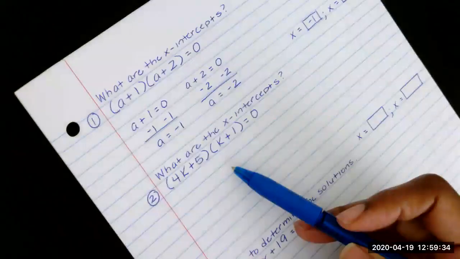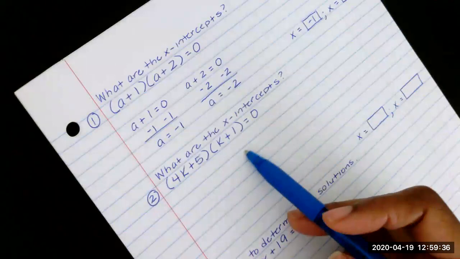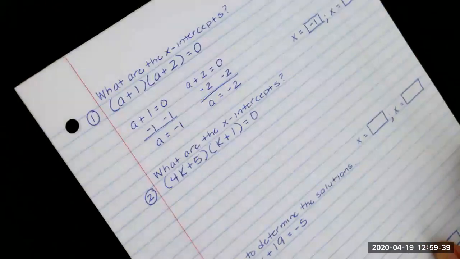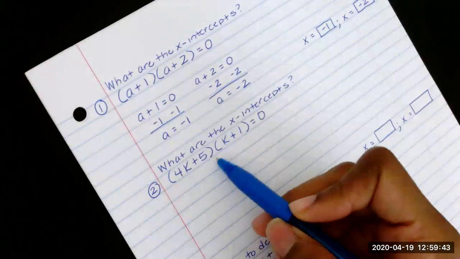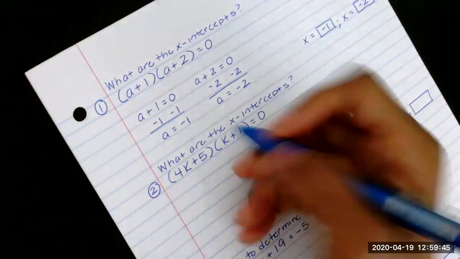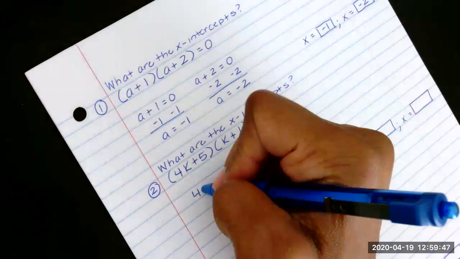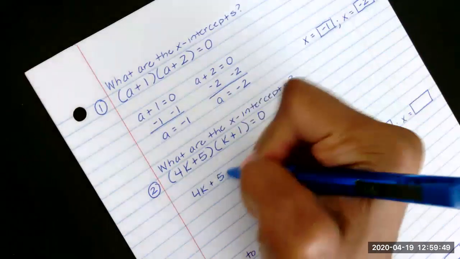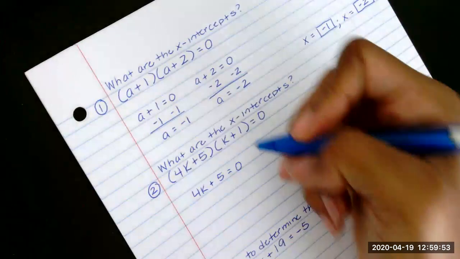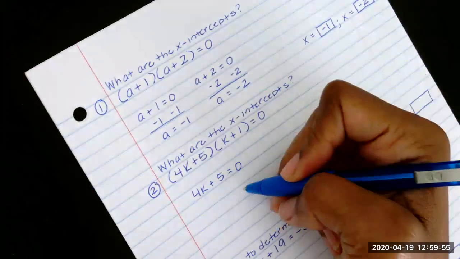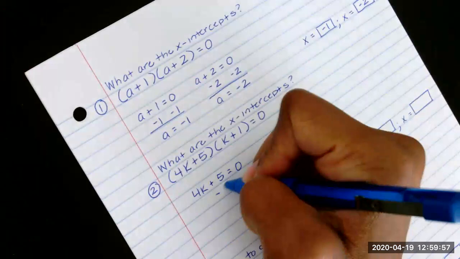Okay, number 2, it says, where are the x-intercepts? I just wanted to do another one because in this case, it's not just k plus 5, it's 4k plus 5, so you're going to have to do an extra step. So we have 4k plus 5 equals 0. In this case, we have a two-step equation to solve. We want to get rid of the 5, so we subtract 5 on both sides.